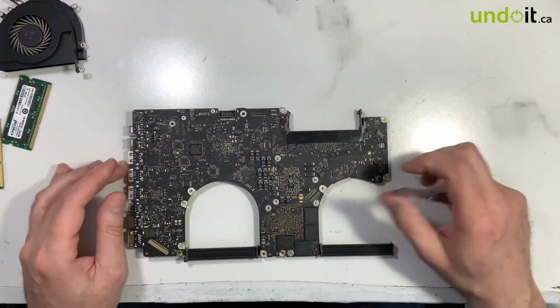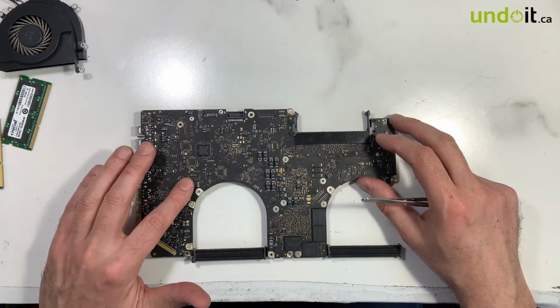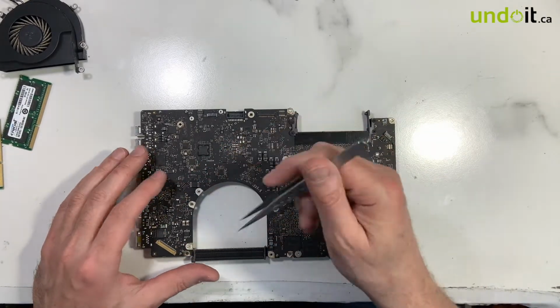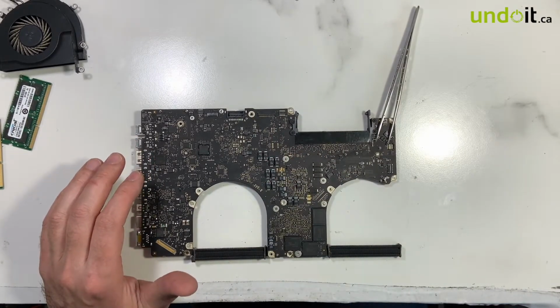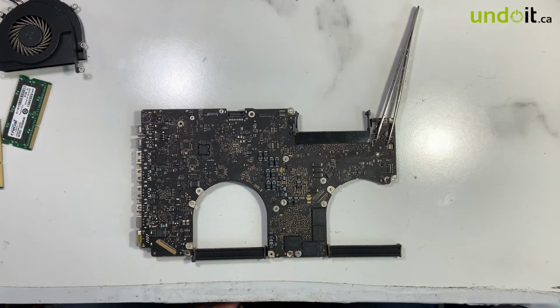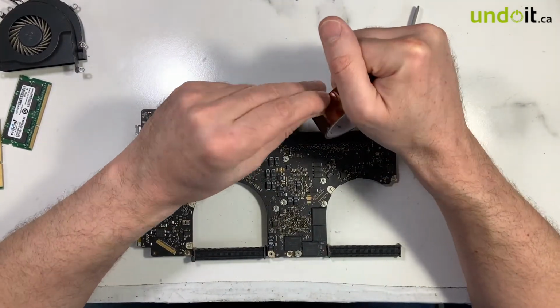So first things first, we're going to cover this fan connector with Kapton tape. Kapton tape is a tape that resists high heat. We do that so we don't damage the connector.